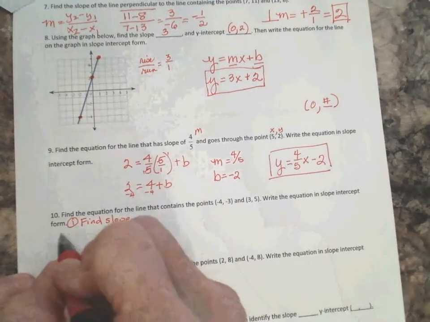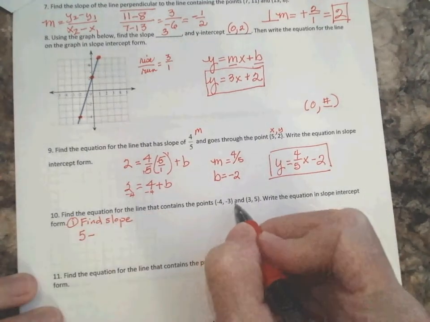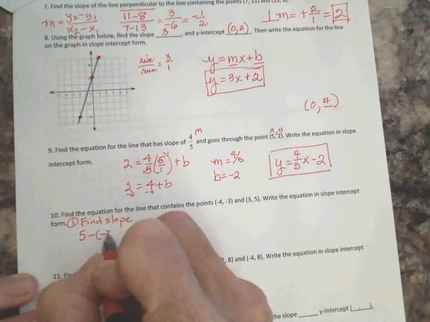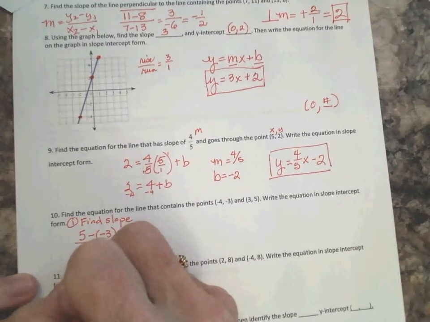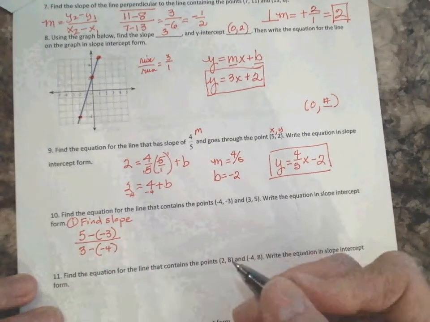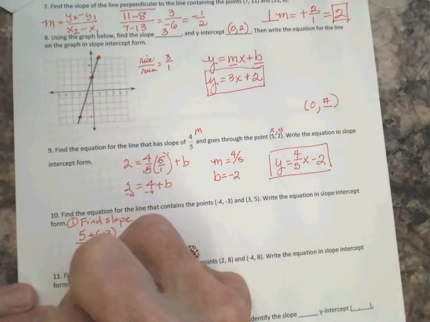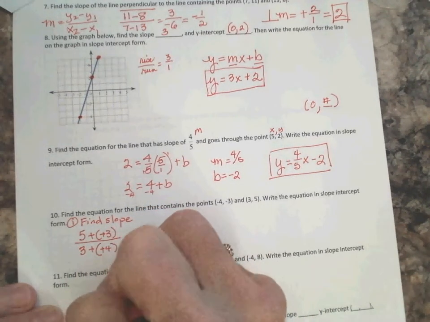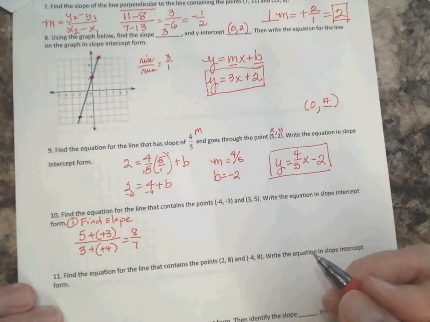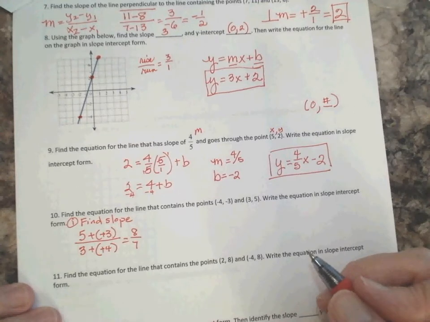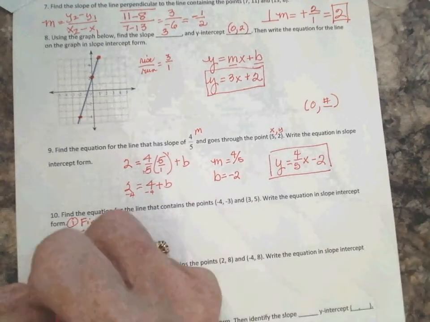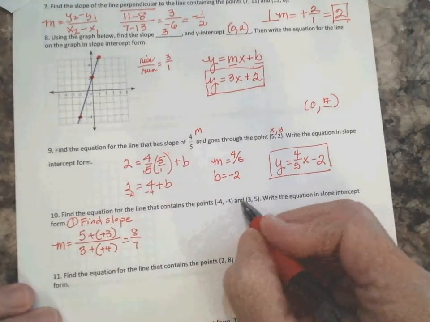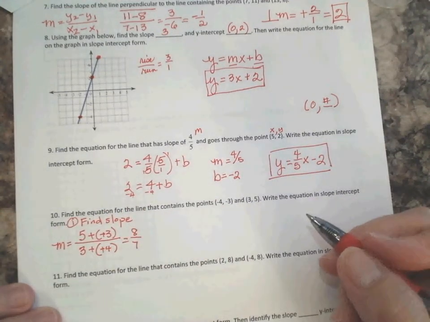So I'm going to use these 2 points. I'm going to go 5 minus -3 over 3 minus -4. So now when I do the pluses, I'm going to have 8 over 7. Ooh, that's an ugly number for a slope. Okay, 8 over -7. That's an ugly number. It's okay though. That's what we got to work with. So this is m.